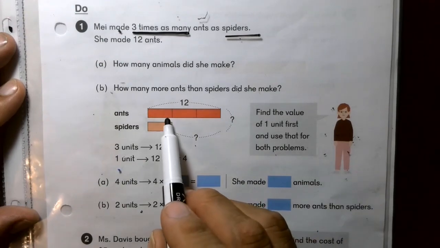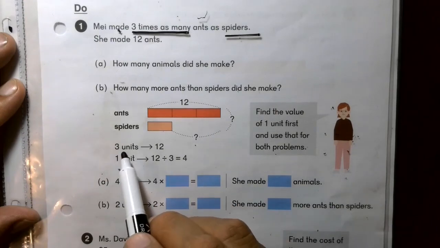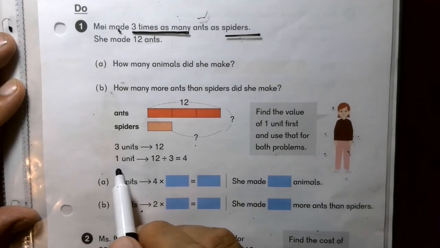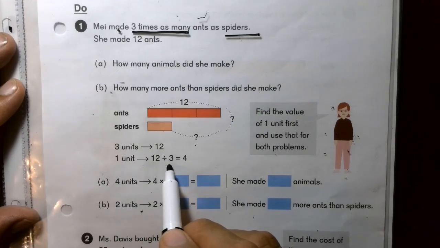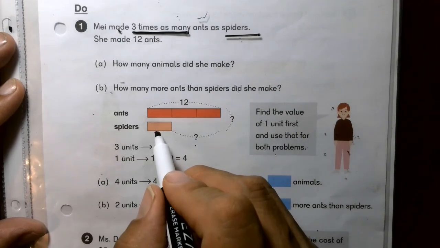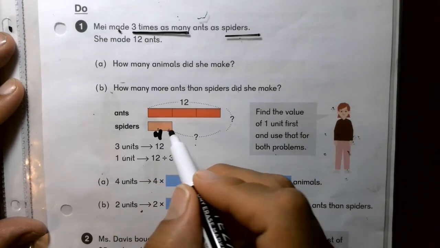So here we go. I know there is 1, 2, 3. 3 units is equal to 12. Now I need to find out what 1 unit is worth. Well, 1 unit is going to be 12 divided by 3, which is 4. So I know that the spider is going to be worth what? 4.